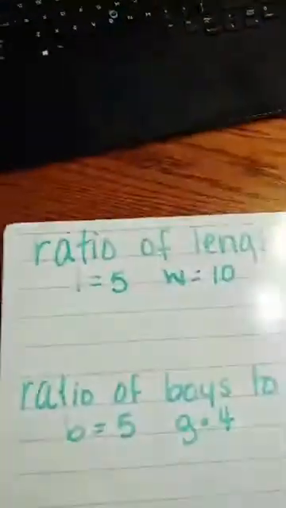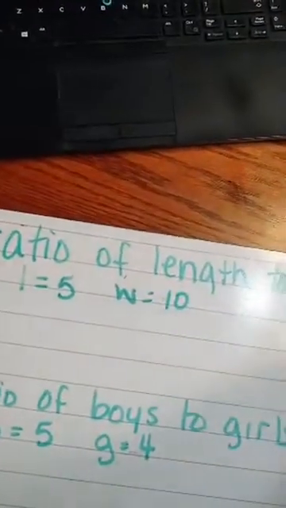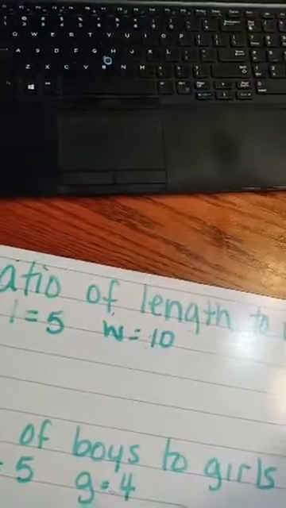Hey, sixth graders, we're back and we're going to talk about ratios today, okay? Pretty easy concept. I think you guys are going to pick up on it real fast, okay? And it should be a good review. Okay, so I've just got two problems for us today because I think you're going to get it that quickly.